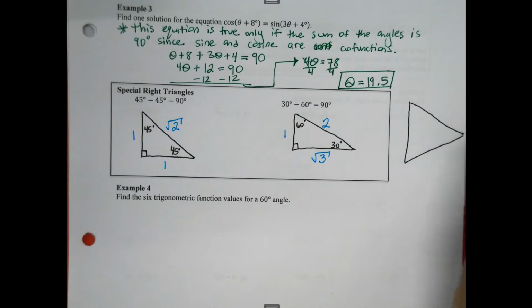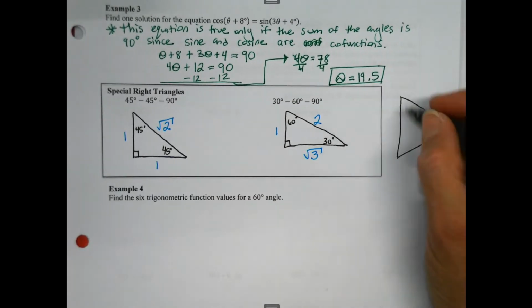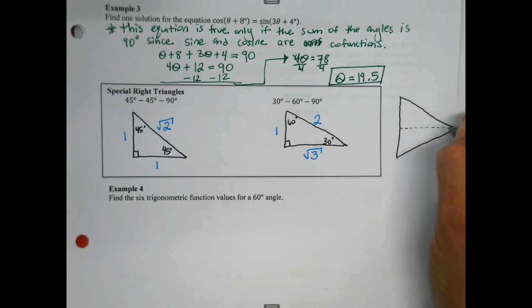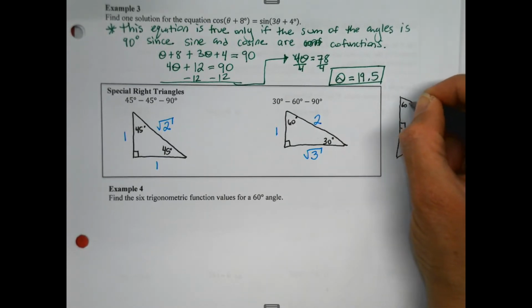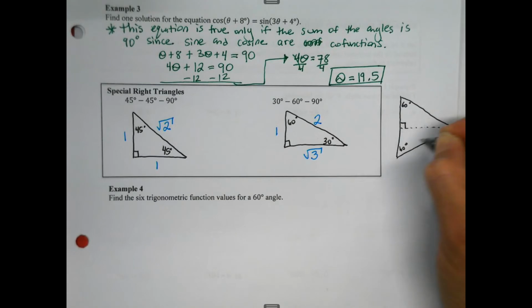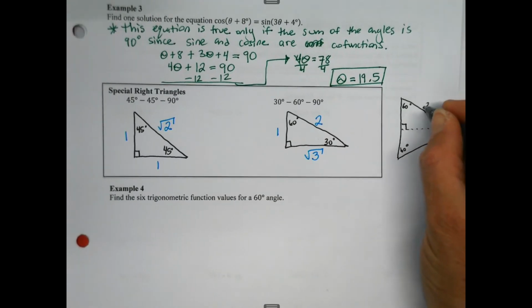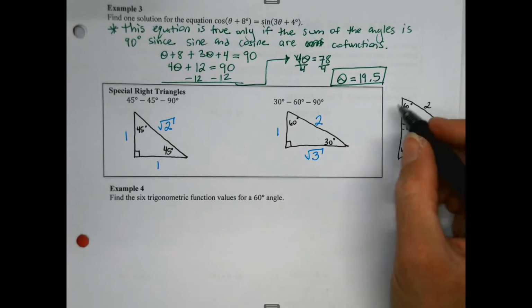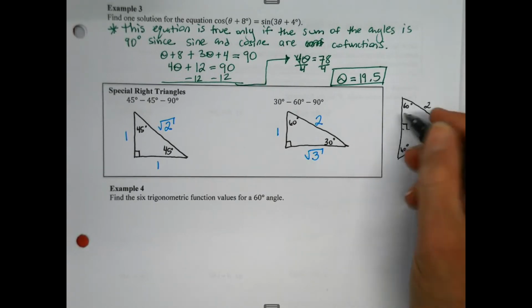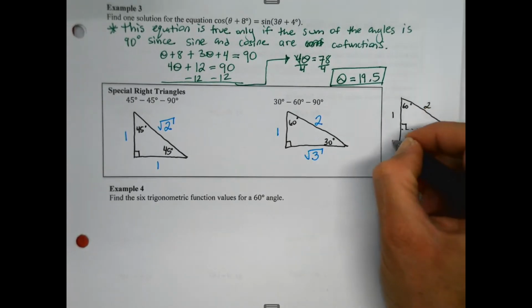So if we have an equilateral triangle and we were to cut it in half, we would have 60 degrees, 60 degrees, and all of our sides have a length of 2. Then this 2 would be chopped into 2 pieces that are equal to 1.